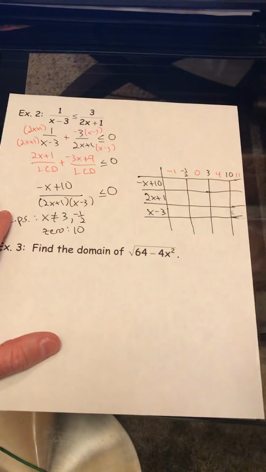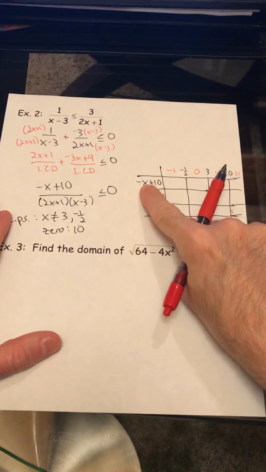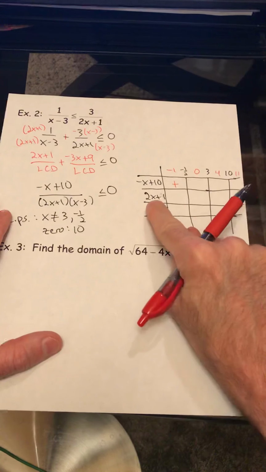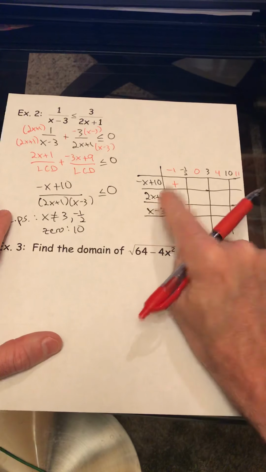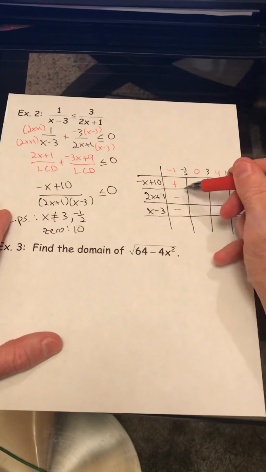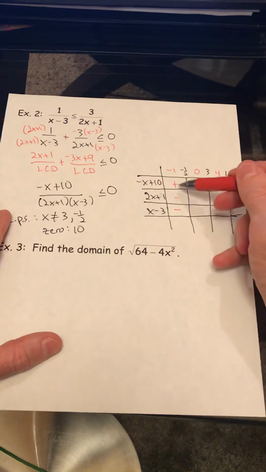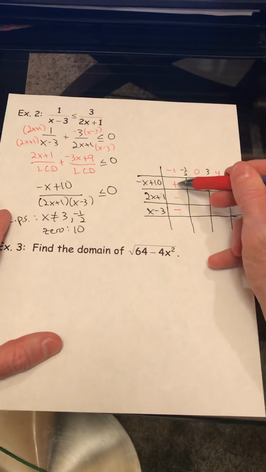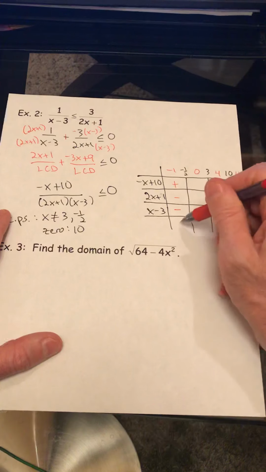So, if I plug negative 1 in, well, the opposite of negative 1 is 1, plus 10, positive. 2 times negative 1 is negative 2 plus 1, negative. Negative 1 minus 3 is negative. Technically you're taking a positive divided by a negative times a negative. Well, that becomes a positive divided by a positive.